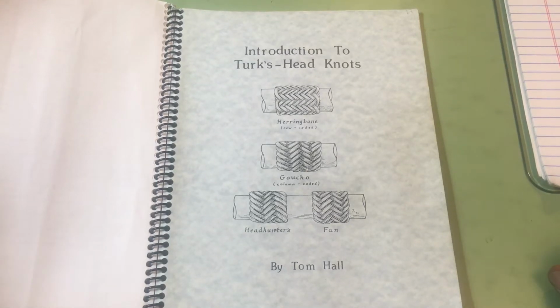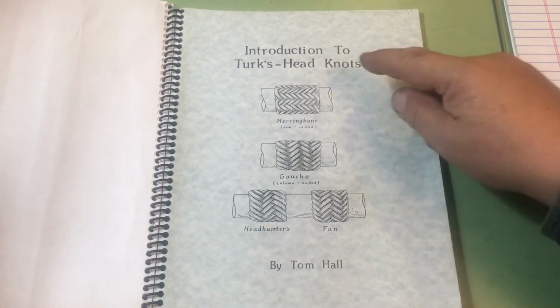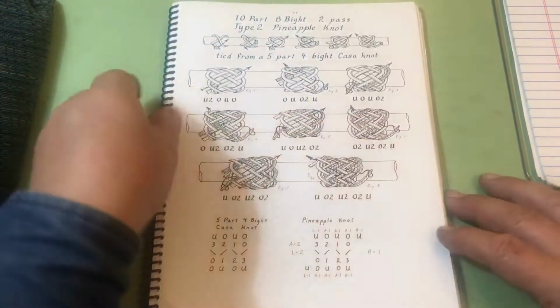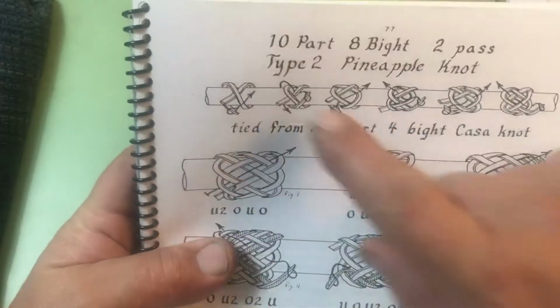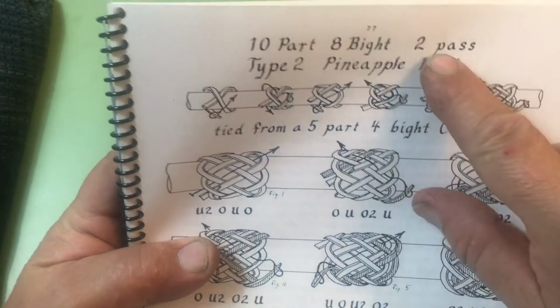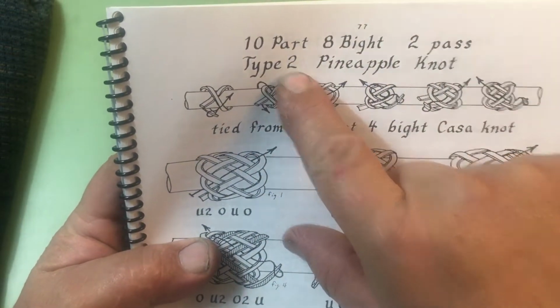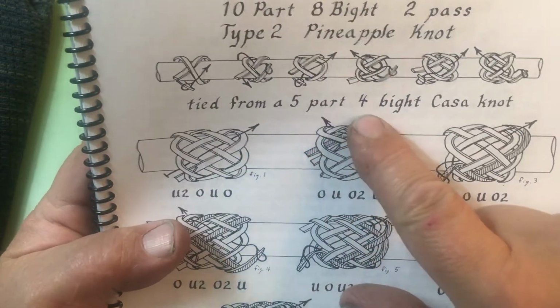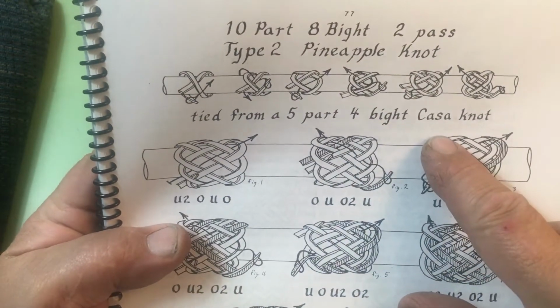In this video, I'd like to use my book, The Introduction to Turk's Head Knots, to show how to tie a 10-part, 8-bight, 2-pass, type 2 pineapple knot, tied from a 5-part, 4-bight casa knot.